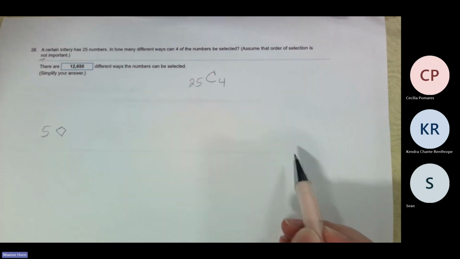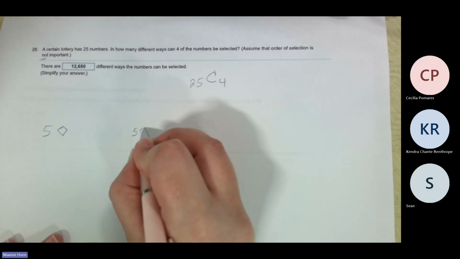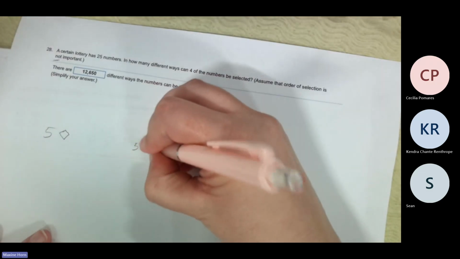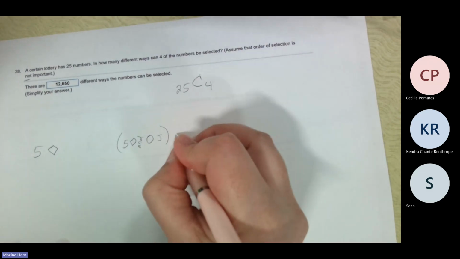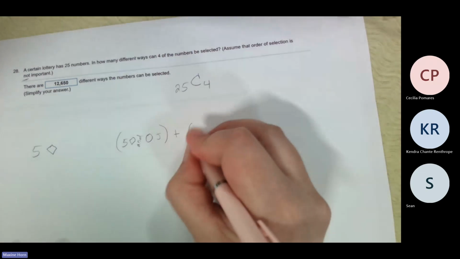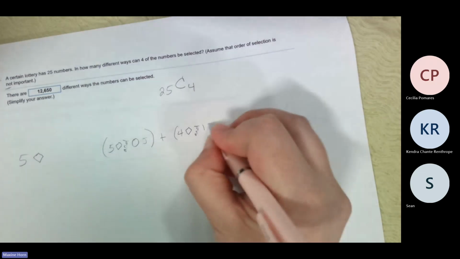Okay, so we're going to write out all the different ways that we can have 5 diamonds. One way is 5 diamonds and 0 jokers. I'm just going to use J for jokers. Or we could have 4 diamonds and 1 joker.